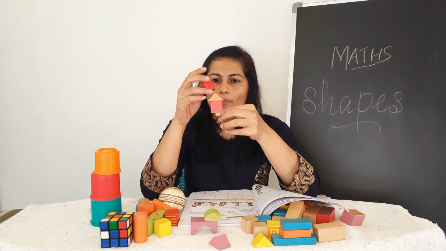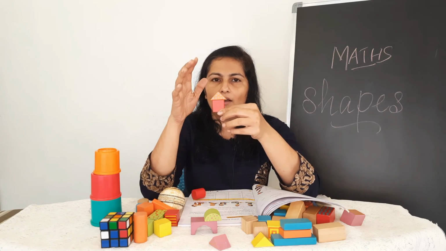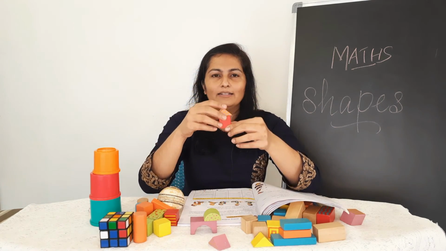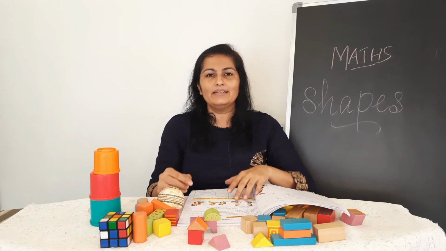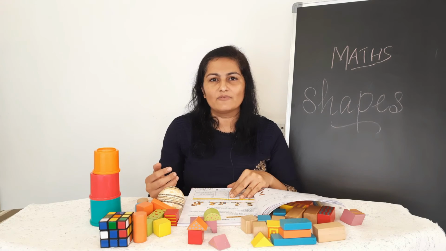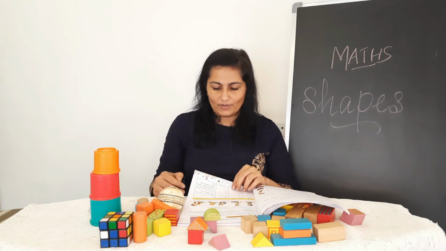Let's see the top of it, whether we can keep something. No, you cannot keep it because it has a pointed surface. It needs to be flat for it to be stacked. Okay, moving on.